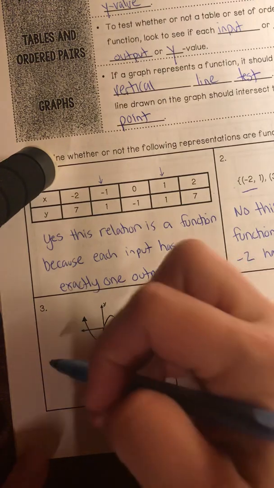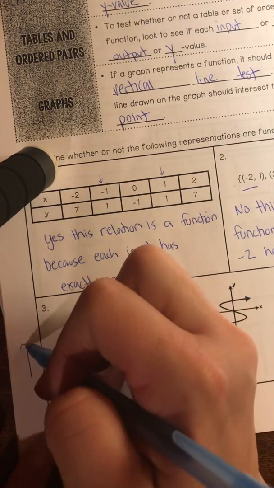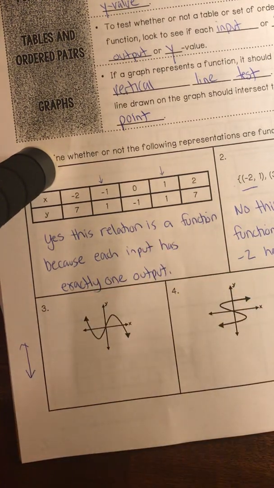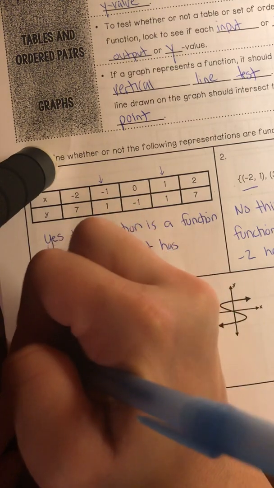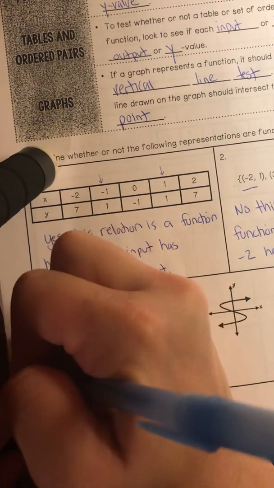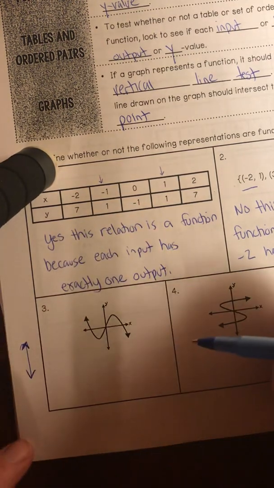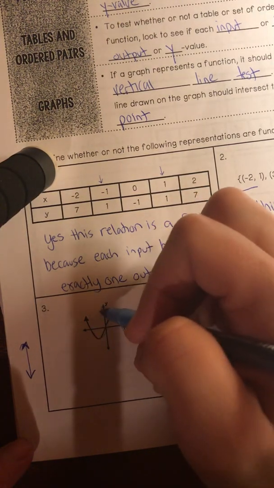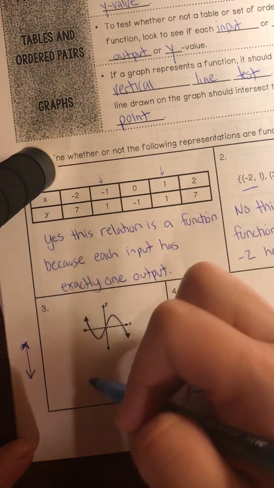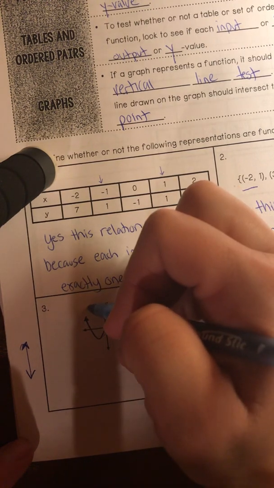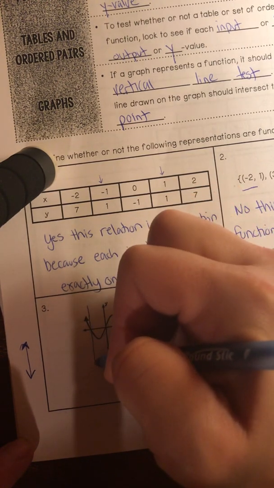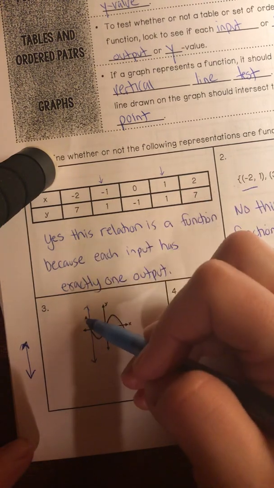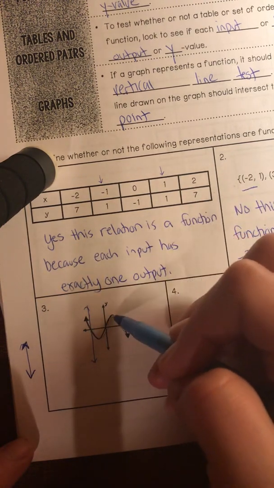A vertical line is up and down, right? That's a vertical line. So look, this is your graph right here. These are your axes. So I'm talking about this curvy line right here. If you draw a vertical line like this, how many spots does it intersect this curvy line?